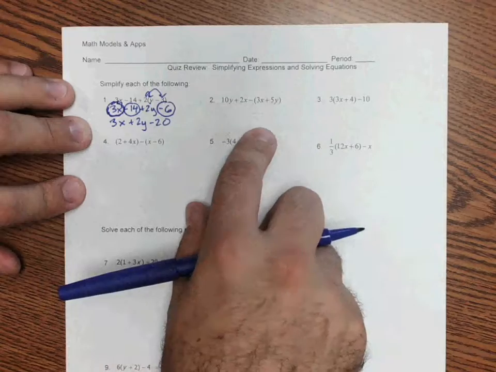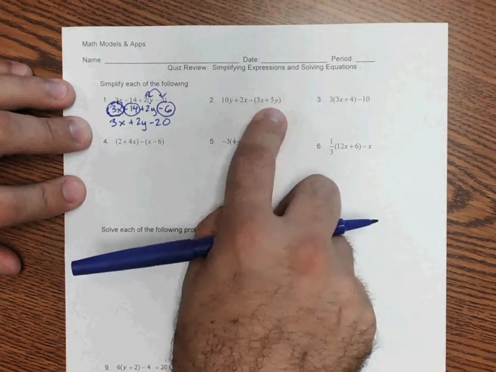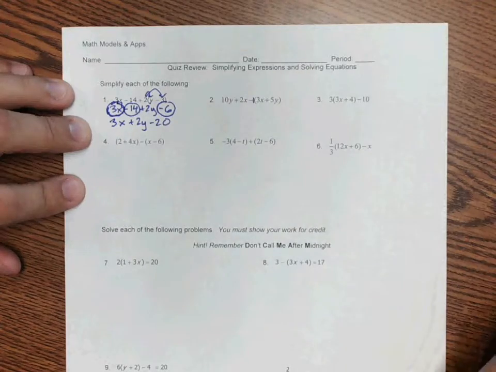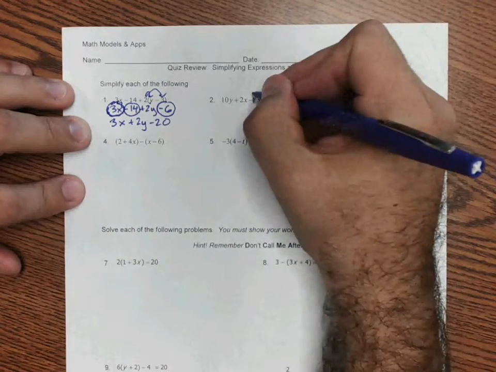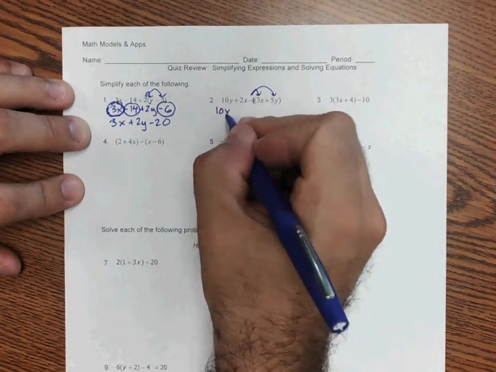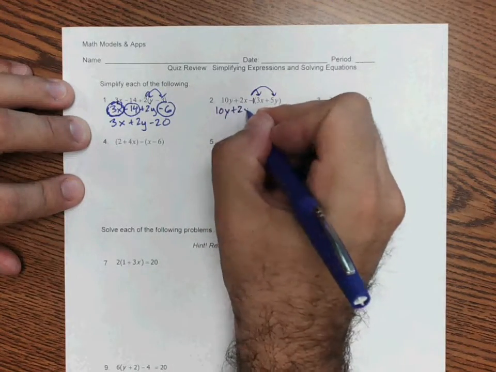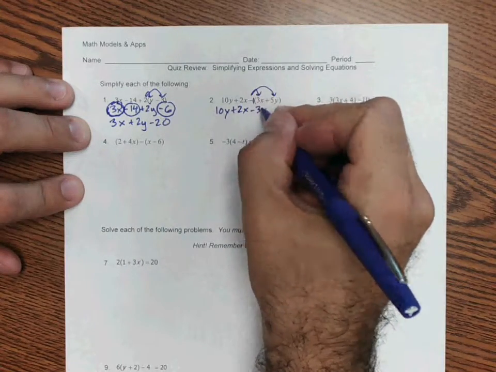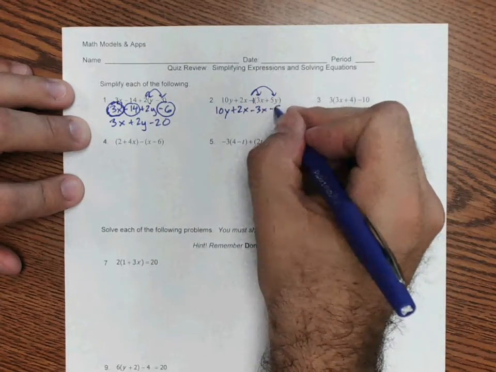Okay. Next step. Remember, on number 2, we have a negative in front of a set of parentheses, so we're going to put a 1 right there, just to remind us that's what's happening. And then we're going to distribute that one as well. Nothing needs to happen at the front end because these are just by themselves. Negative 1 times 3x is negative 3x. Negative 1 times 5y is negative 5y.